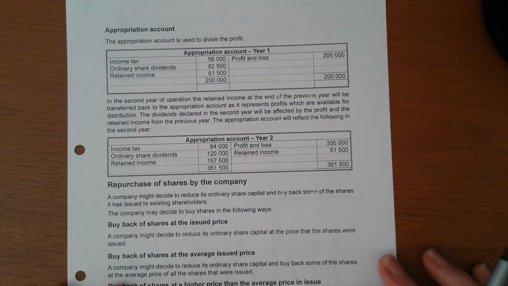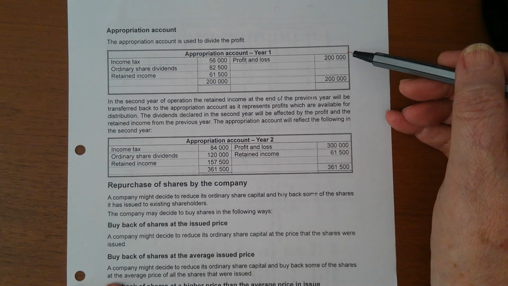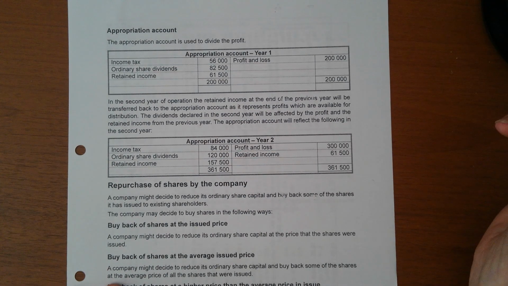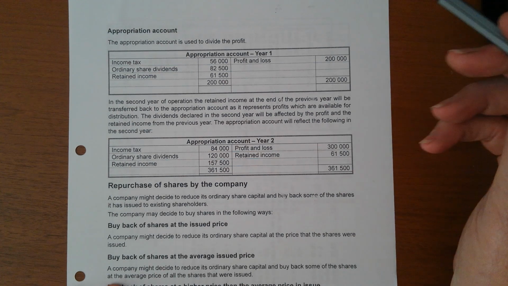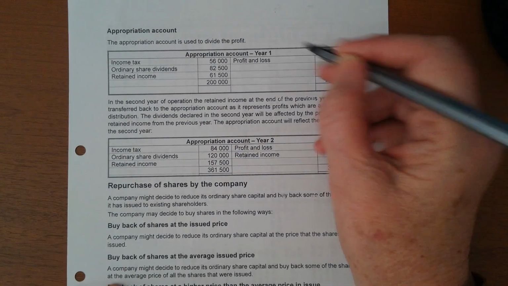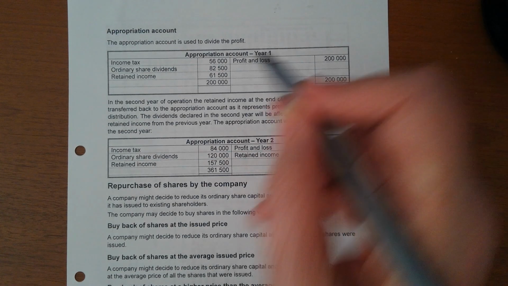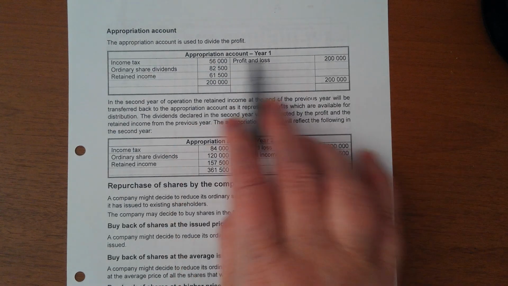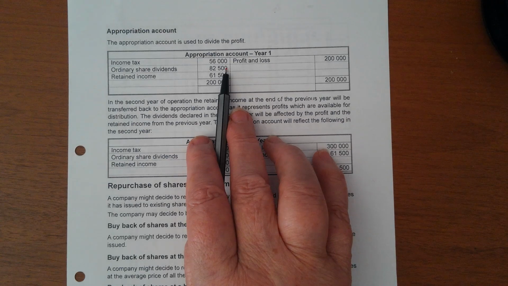If we look at these two appropriation accounts, you do a trading account, sales, cost of sales, and you calculate the gross profit. Then in the profit and loss account, you add the income, subtract the expenses, and we calculate the net profit. And that net profit is then transferred to the appropriation account. Out of this profit, we first of all pay tax, and then we determine how much money we have left over, and then you decide what the dividends will be.